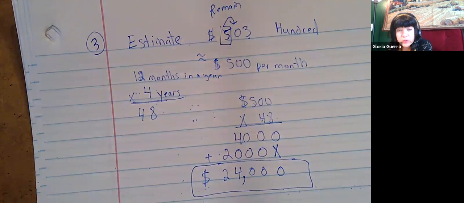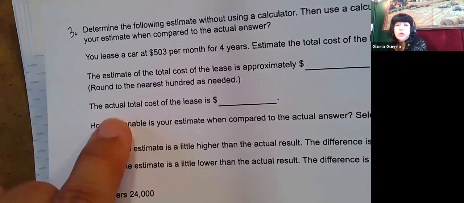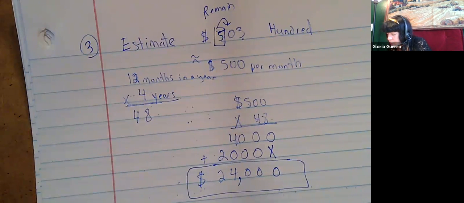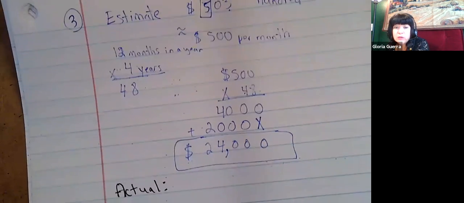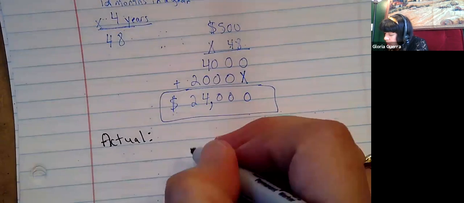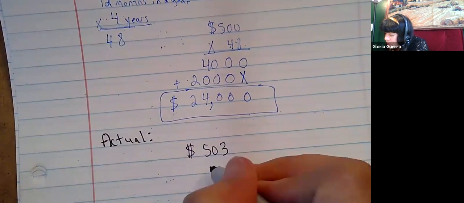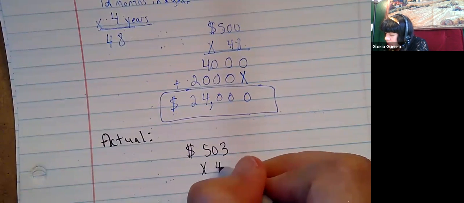Okay, so then they also want the actual cost. So first it was the estimate, now it's the actual. So then for the actual, you would take the $503 times the 48.